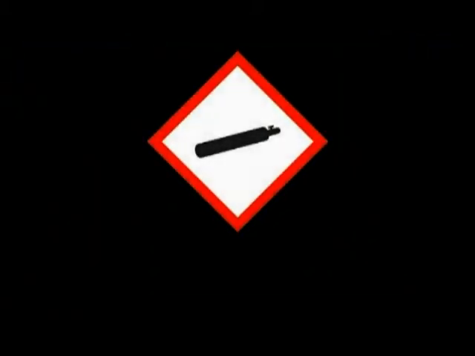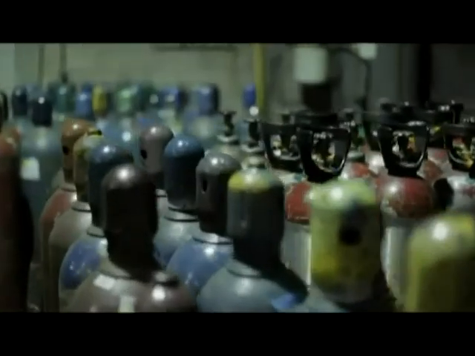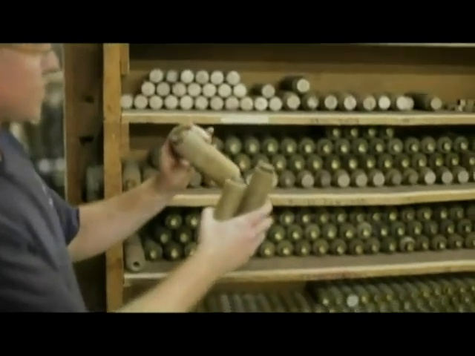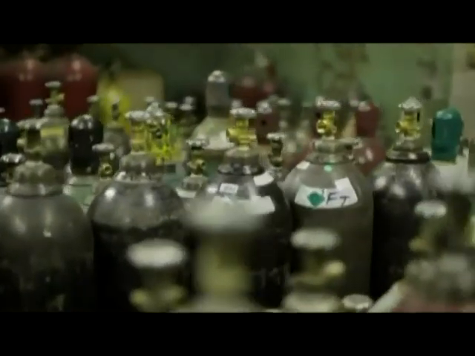The gas cylinder pictogram is used to identify the compressed gas class. Gases under pressure. This class includes compressed gases, liquefied gases, dissolved gases, and refrigerated liquefied gases. They are hazardous because of the high pressure inside the cylinder or container.